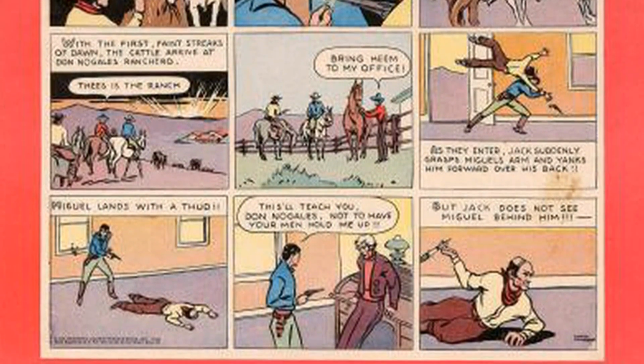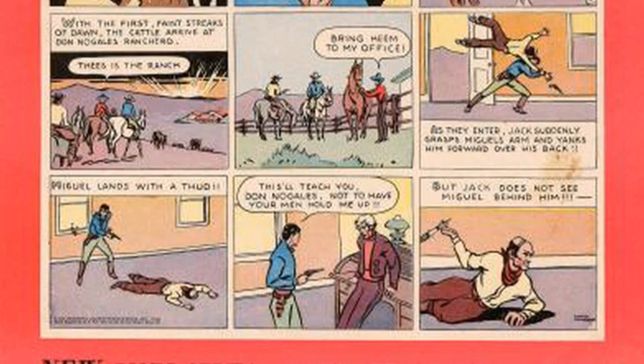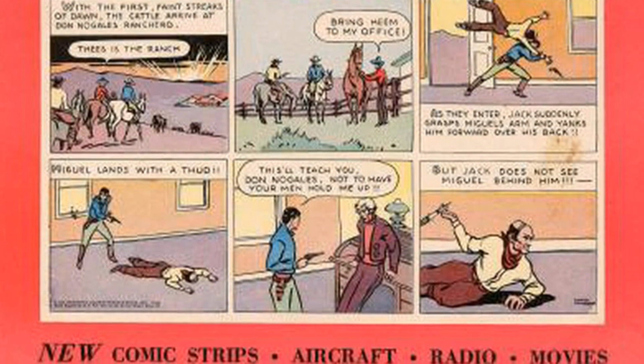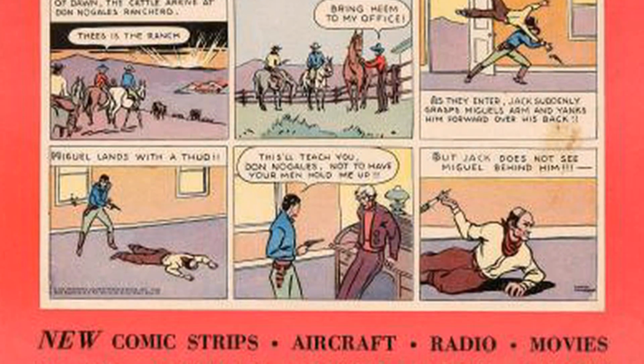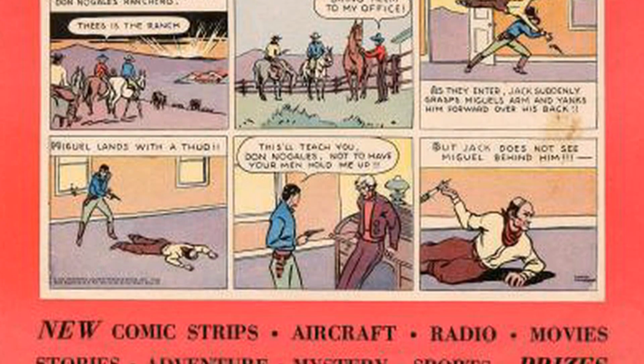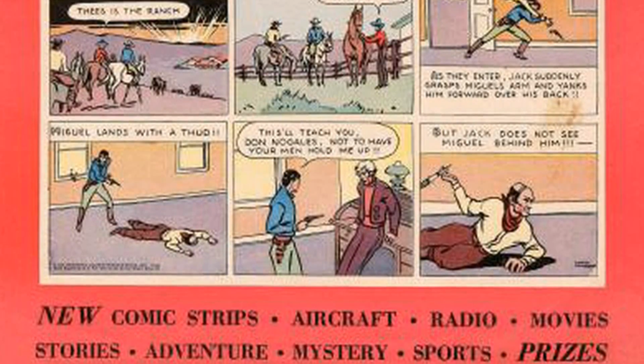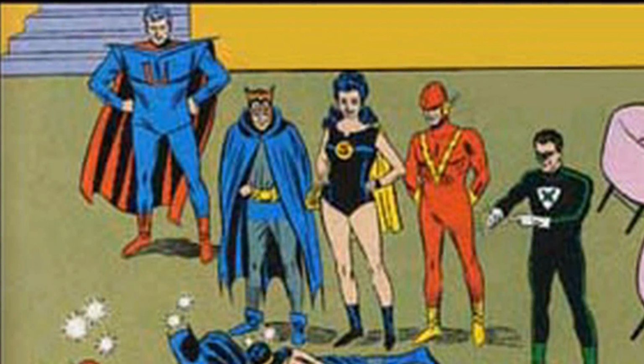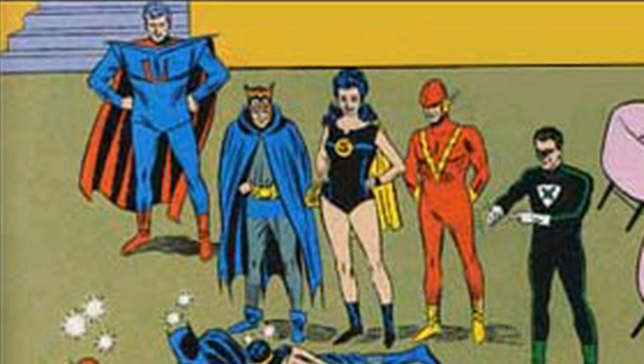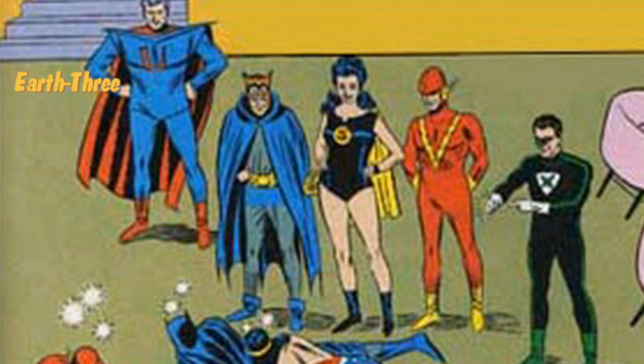First described as a distinct Earth in Flash, Volume 1, Issue 123, September 1961. First named in Justice League of America, Issue 21, August 1963. First appearance, New Fun Comics, Issue 1, February 1935. Earth-3. Notable inhabitants, the Crime Syndicate of America. Evil versions of Earth-1 heroes. Everything on this world was reversed.